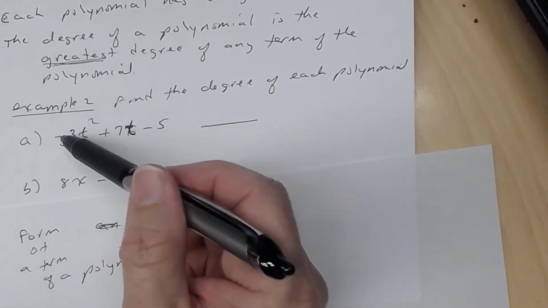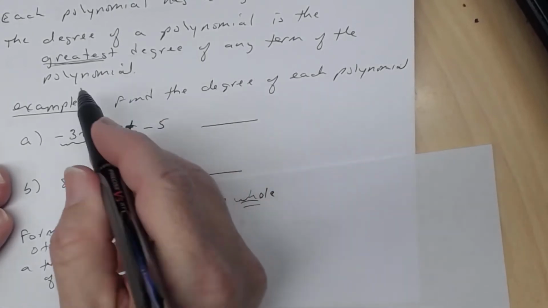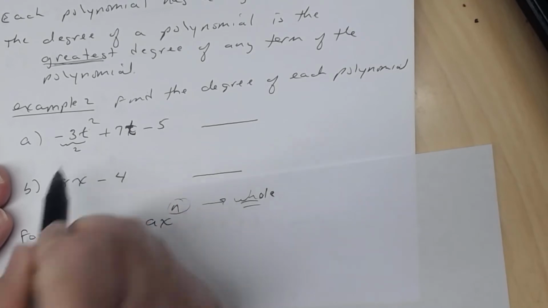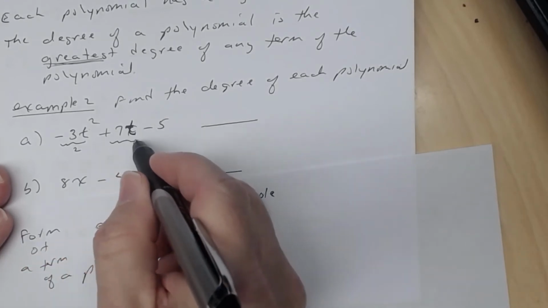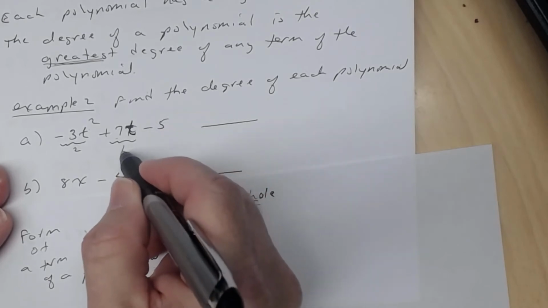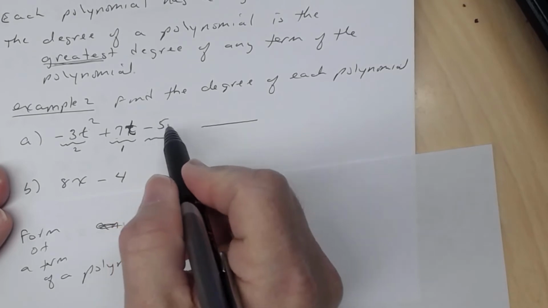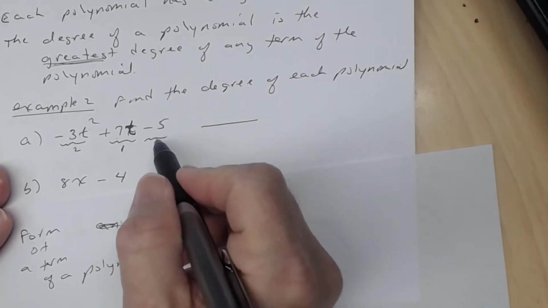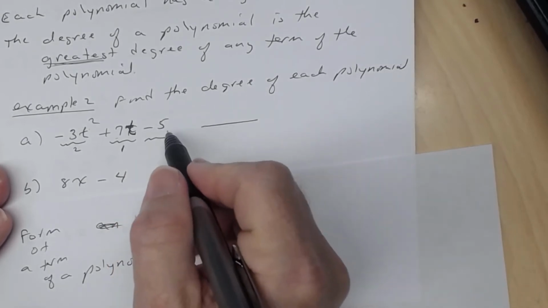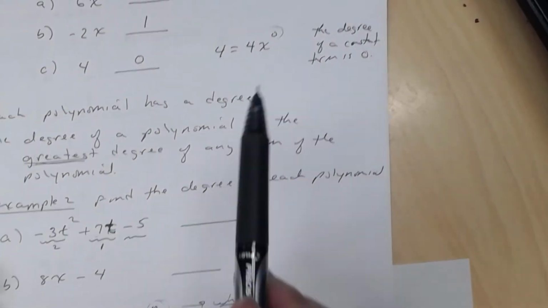So the first term is negative 3t squared. The degree of that term, since it's just one variable, is 2. So I'm going to write the degree here, so that's 2. The next term is a positive 7t. Now remember, that's 7t to the first power, so the degree here is 1. The next term is a constant, negative 5. So negative 5 is your constant, not 5, negative 5. Regardless, it's a constant term, and the degree of a constant term is 0.